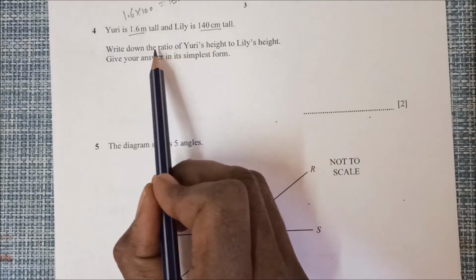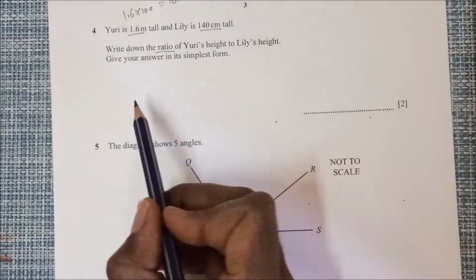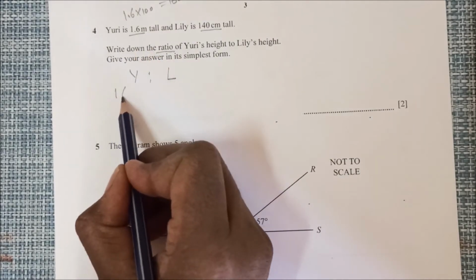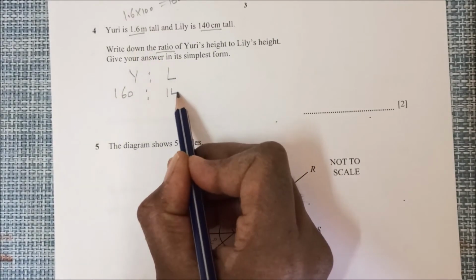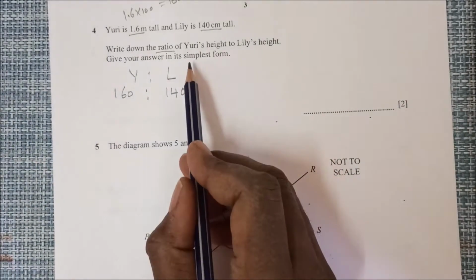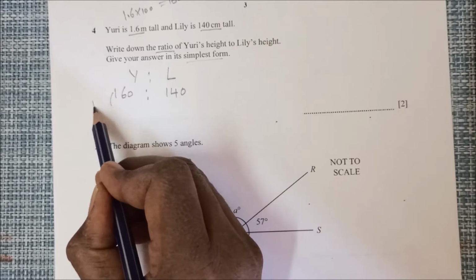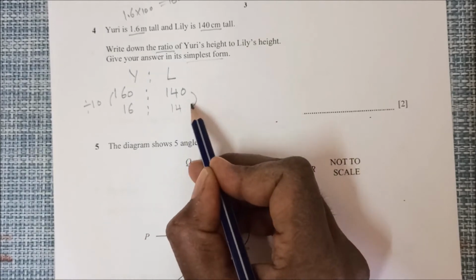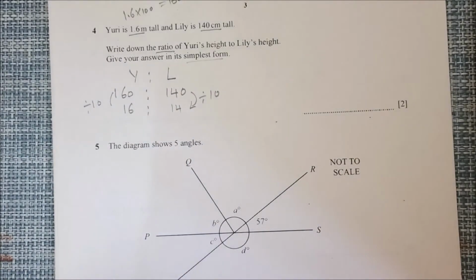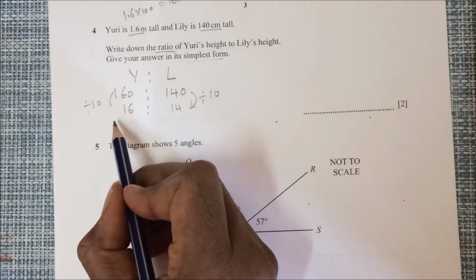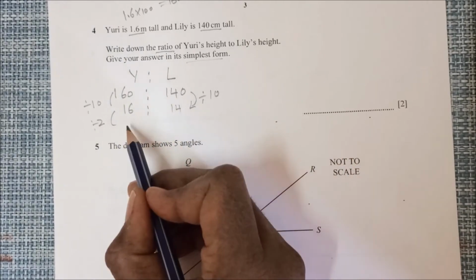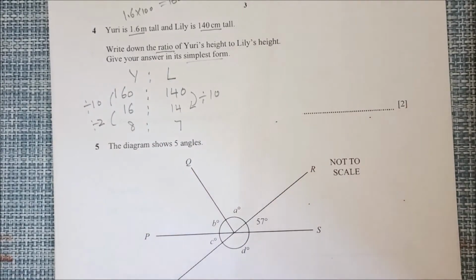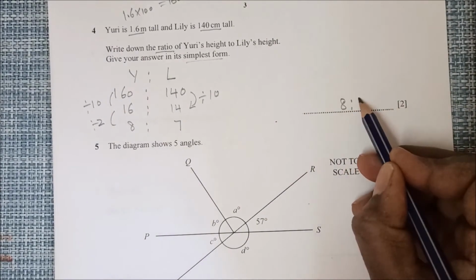Write down the ratio of Yuri's height to Lily's height. So Yuri to Lily. Yuri's height is 160. Lily's is 140. So we can simplify this to write it in simplest form. Divide both sides by 10. So we'll have 16 and 14. Then we can divide by 2. This is 8 and then 7. So our answer will be 8:7.